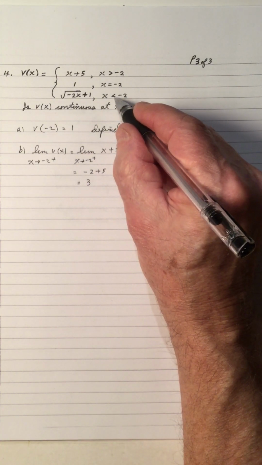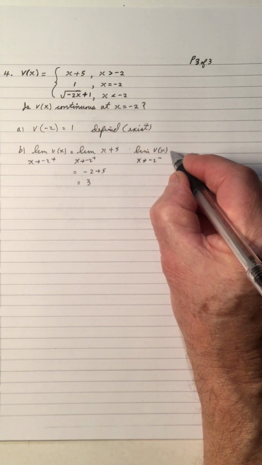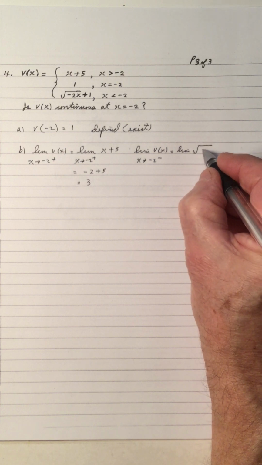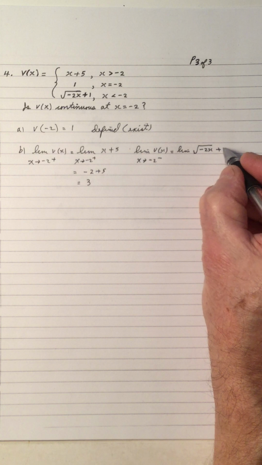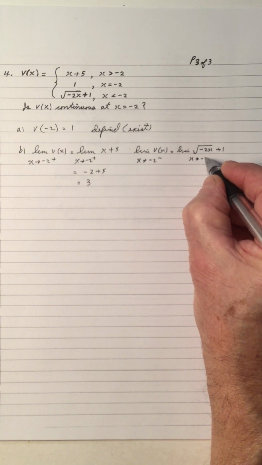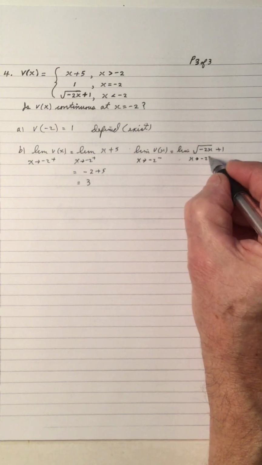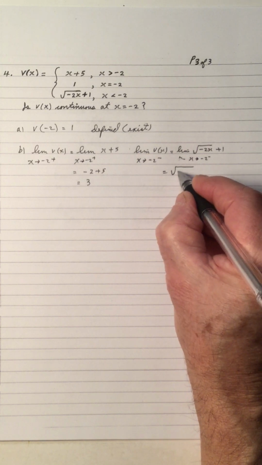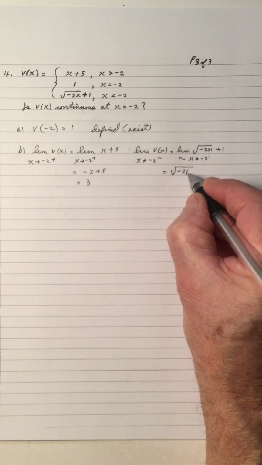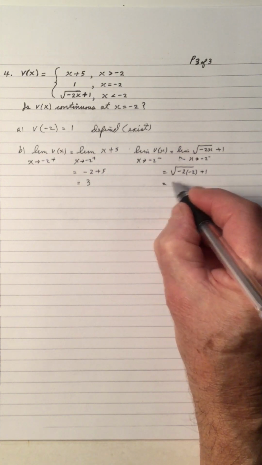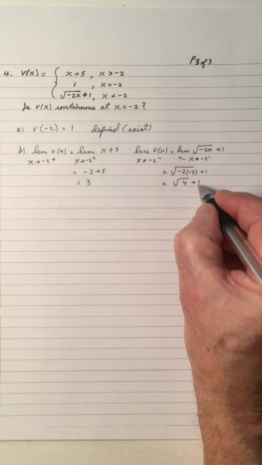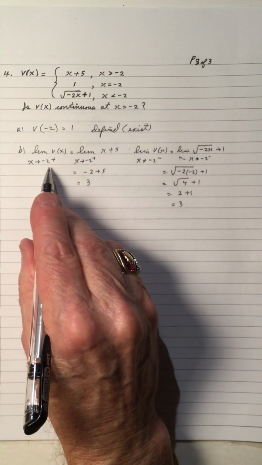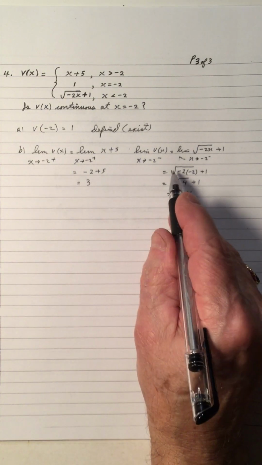So this is the left side, less than. So we have the limit of the square root of -2x plus 1 as x approaches -2 from the left side. That should be underneath here. So that gives us the square root of -2 times -2, plus 1. That's the square root of 4 plus 1. The square root of 4 is 2, and 2 plus 1 is 3. So the limit of v of x on the right and on the left, both of them are 3s.